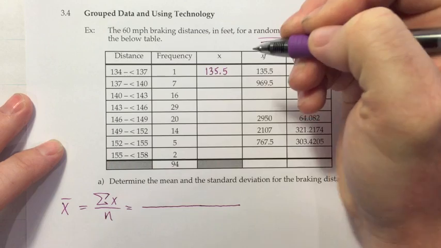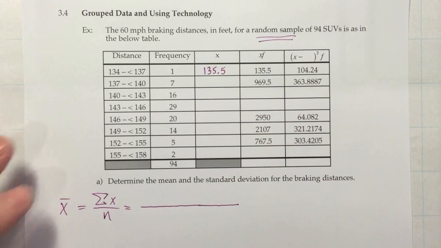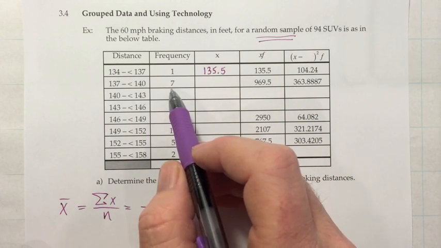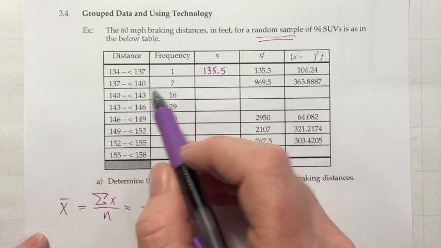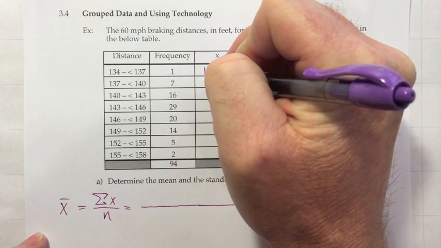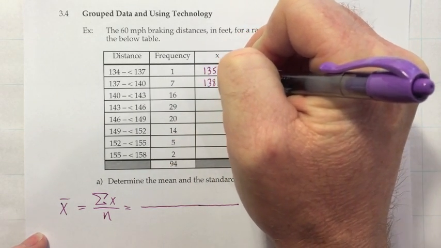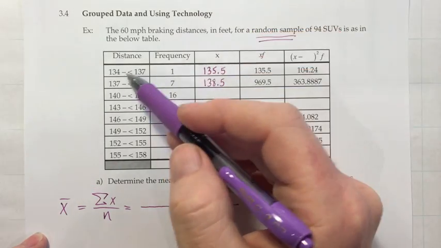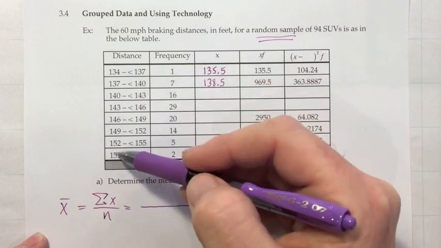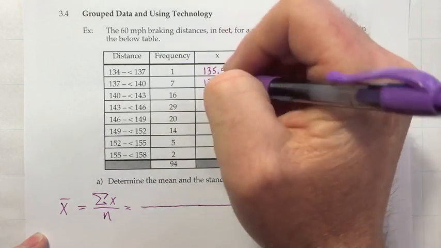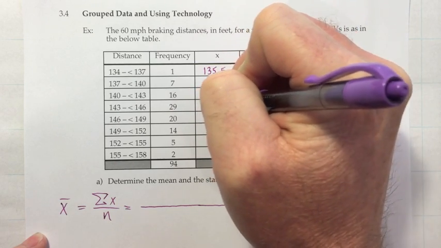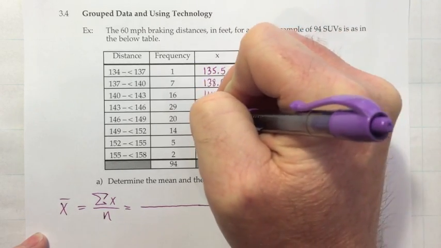And that is going to be one of our strategies with group data. If we have a range of data, then we're going to guess the midpoint for any values that are in that class. So for the next 7 SUVs, I would continue with that idea. I don't know what those 7 are. They're somewhere between 137 and 140, so I'm going to guess right in the middle, which would be 138.5. And we'll do that for each class, and so for our x values, we're going to use midpoints. And when the class width is 3 all the way down, the difference on the midpoint should also be 3. So I'm just going to keep adding 3 to these values and fill in this column a little bit quicker.